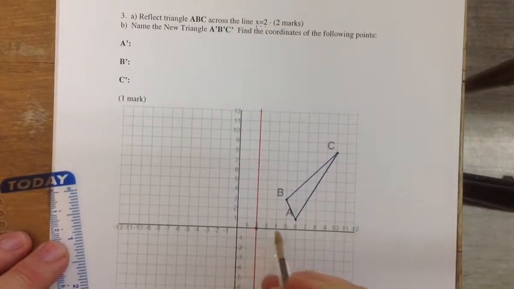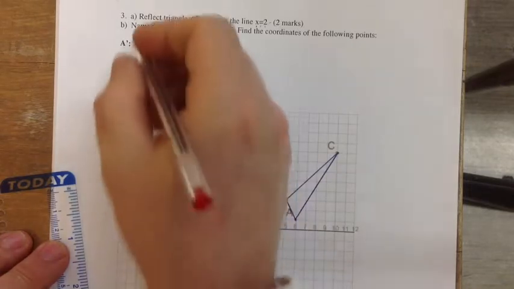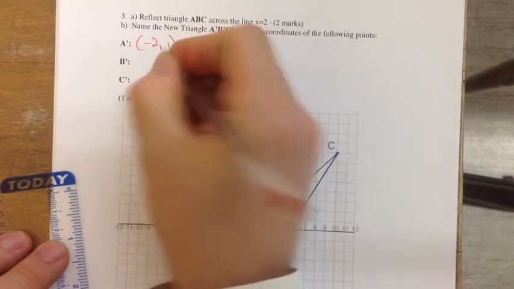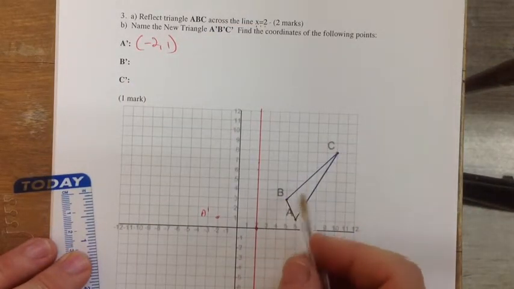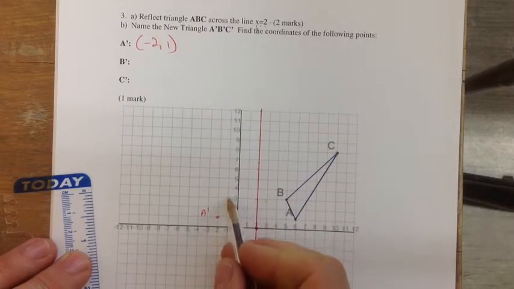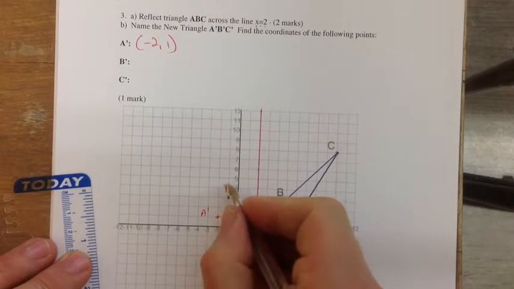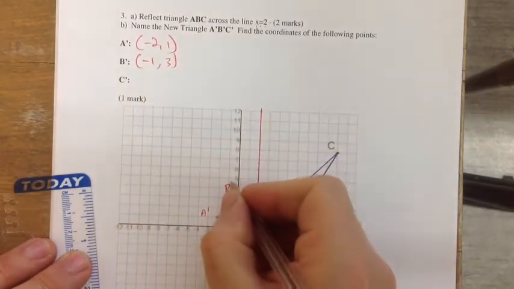The A is at 6, and the mirror is at 2, so we're 4 steps away from the mirror. We're going to be 4 steps on the other side, right here. So the A prime is going to be negative 2, 1. The B prime, we're at 5, 3. So we're 3 steps from the mirror on this side. So on the left side, we're going to be 3 steps away from the mirror. So we're at negative 1, positive 3, and that's B prime.